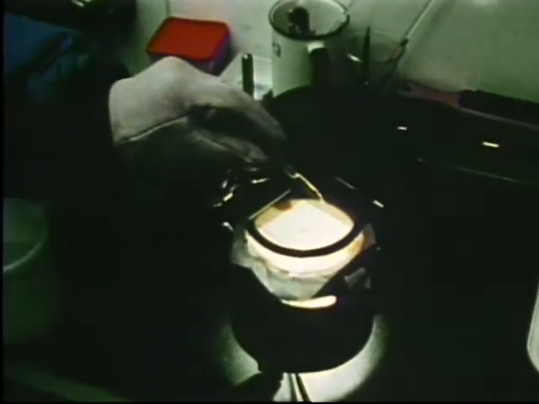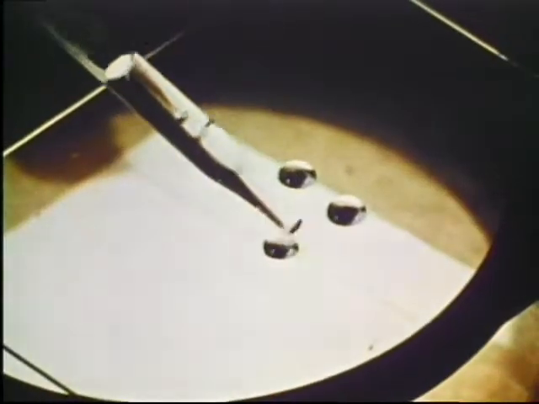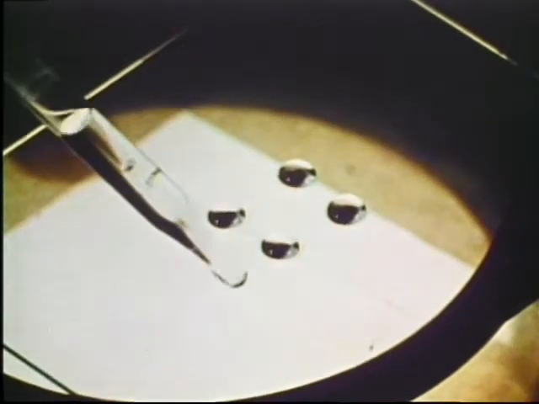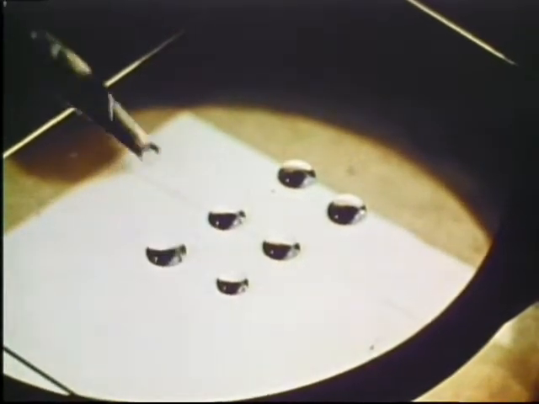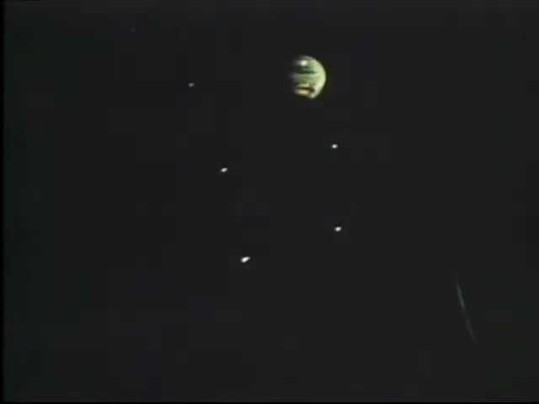The temperature of this water is -10 degrees Celsius. Even at this low temperature, the drops remain supercooled. On contact with a foreign substance, the drops freeze, as we see by polarized light.